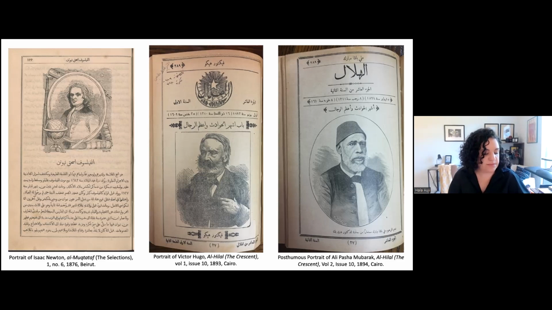And this genre, of course, at this time was gaining a lot of popularity within the realm of photography, especially with developments of the portable Kodak camera, and suddenly everybody can get their portrait taken. But looking at portraiture as an art form, or portraiture of key individuals, was only taking place on the pages of these particular journals.